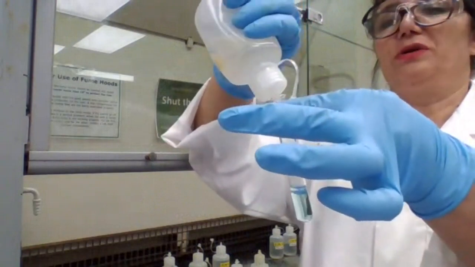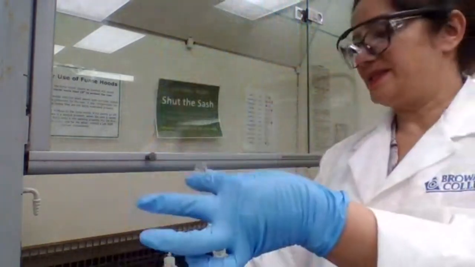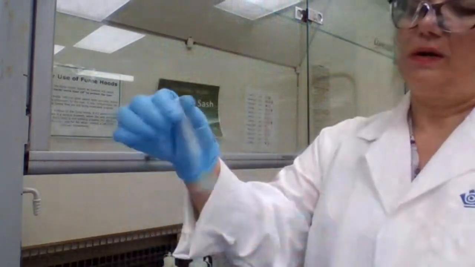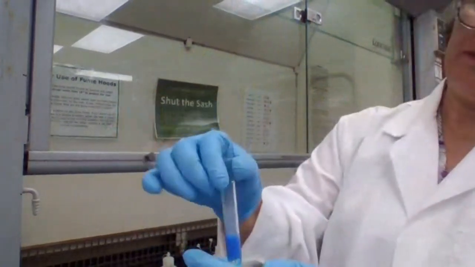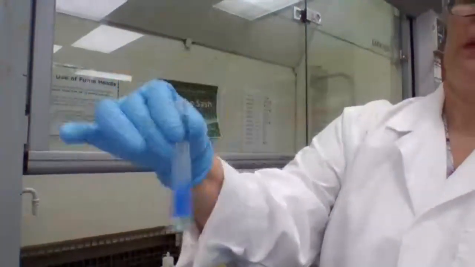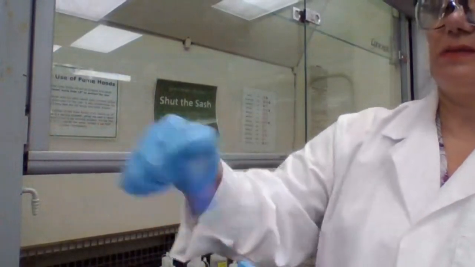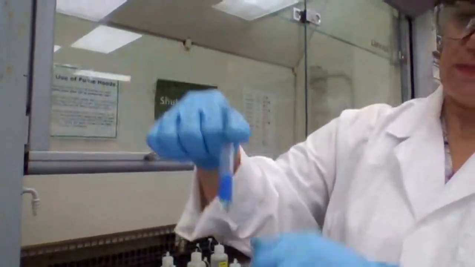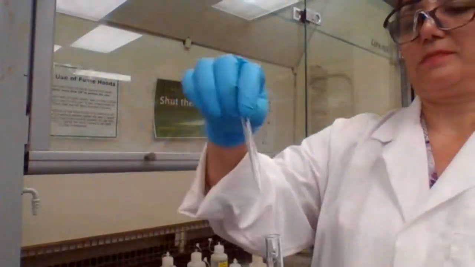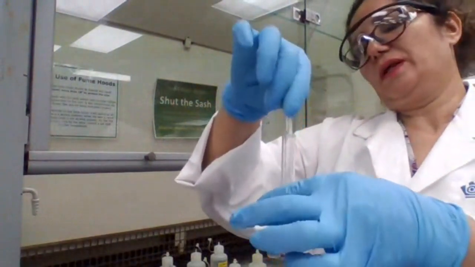So I have to add enough that the precipitate stays, or test the solution with litmus paper to make sure. Mix it well.